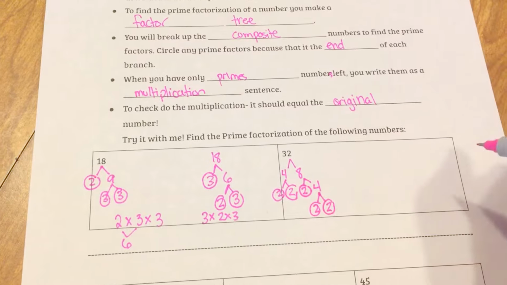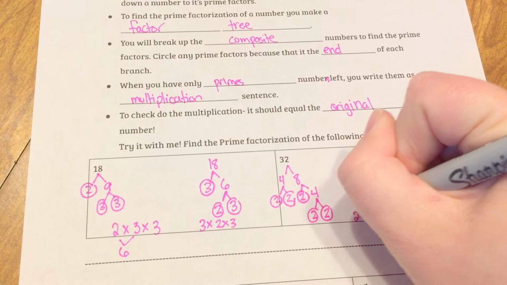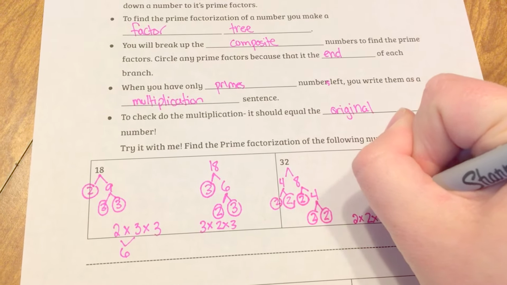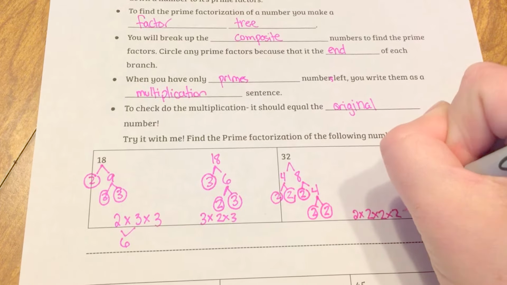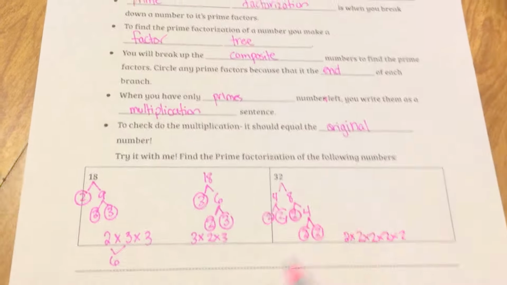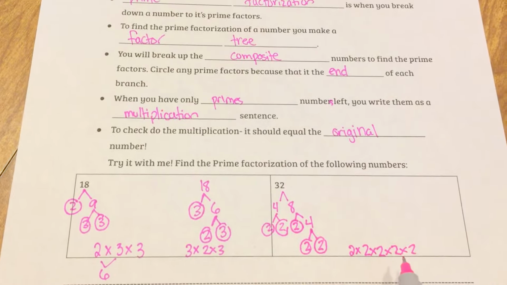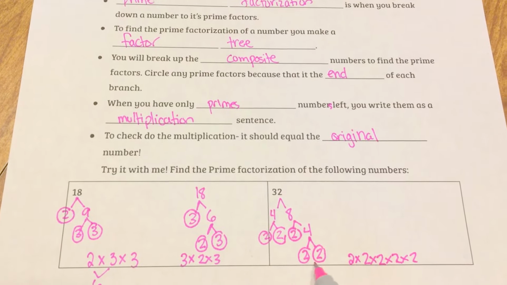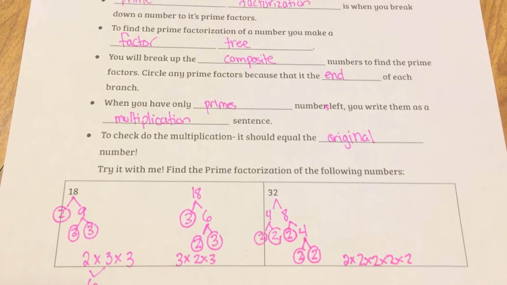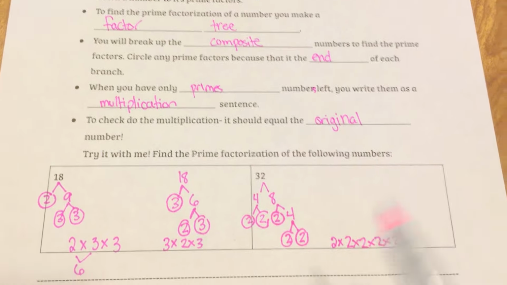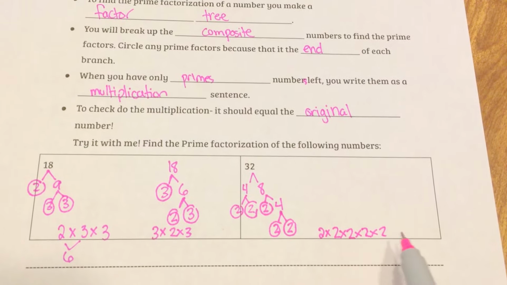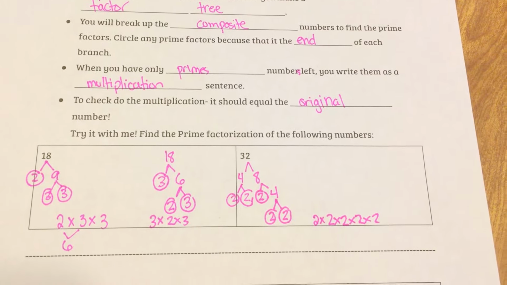So the prime factorization for 32 is 2 times 2 times 2 times 2 times 2. When I have a lot of the same numbers like this, I like to go back and count them. 1, 2, 3, 4, 5. If I wanted to check it, 2 times 2 is 4. 4 times 2 is 8. 8 times 2 is 16. And 16 times 2 is 32.